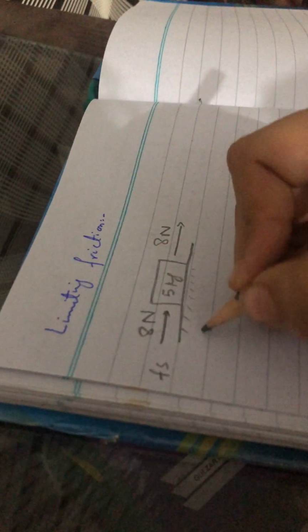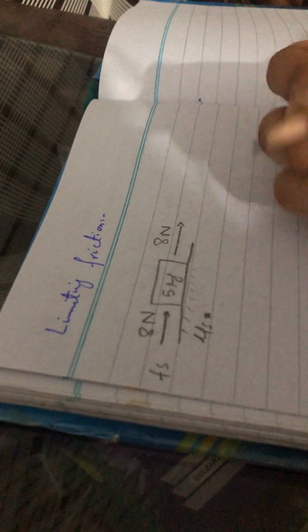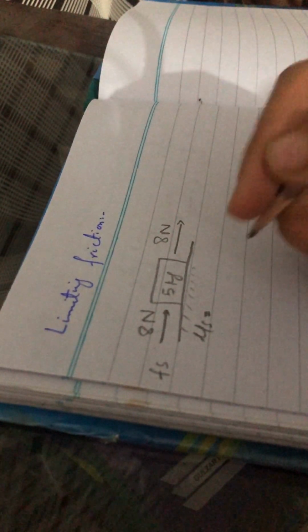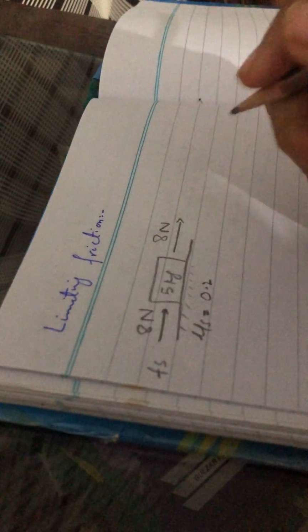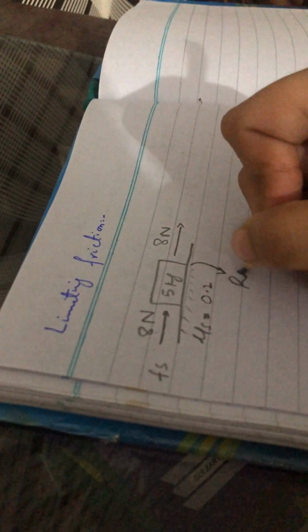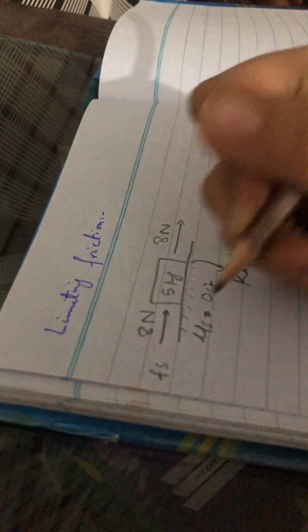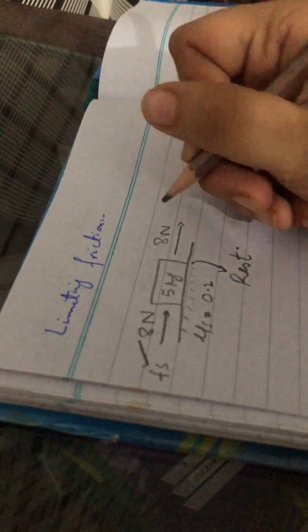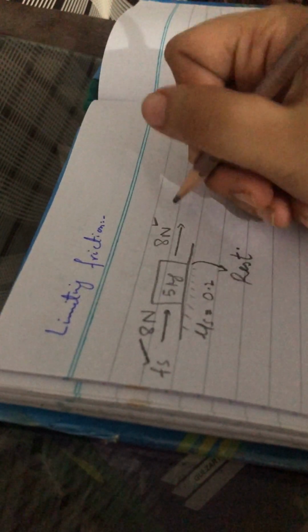The maximum value of static friction is 0.2. So this body will be at rest. As I discussed before, if the static friction and the applied force are both equal, the body will be at rest.